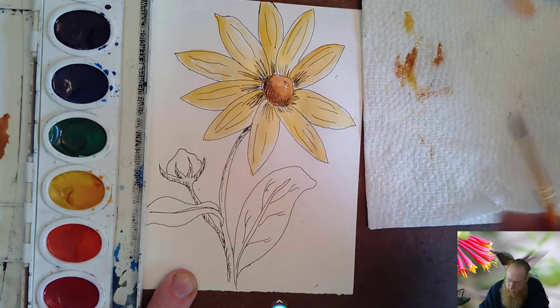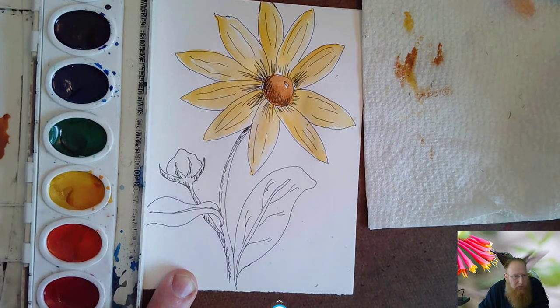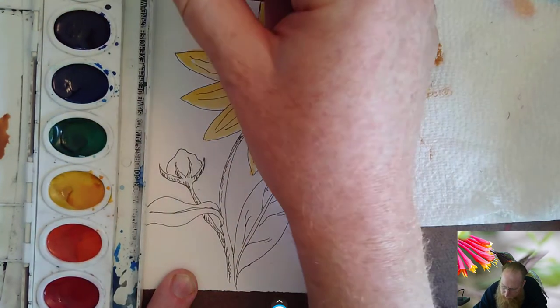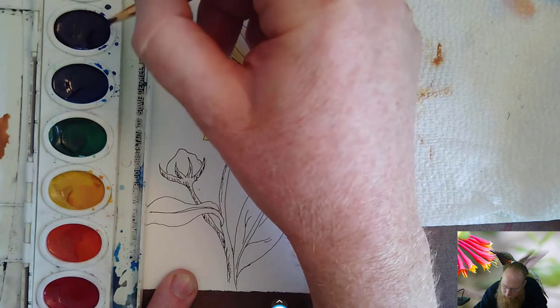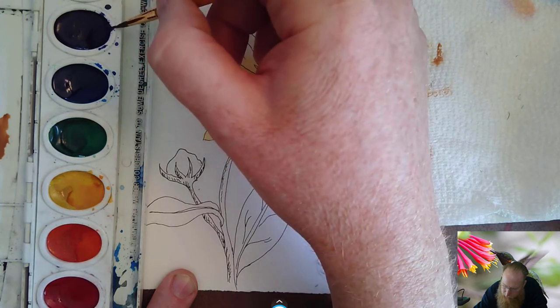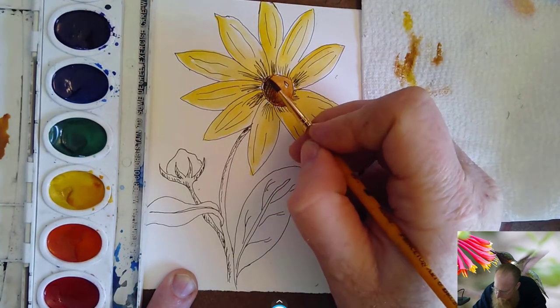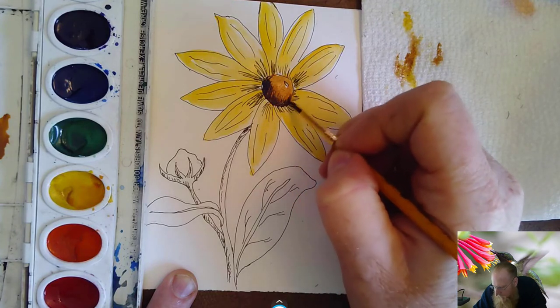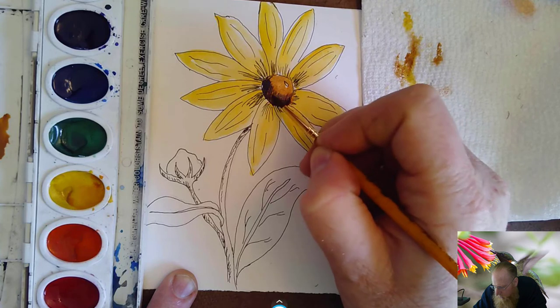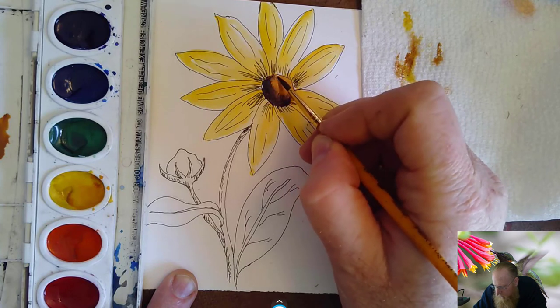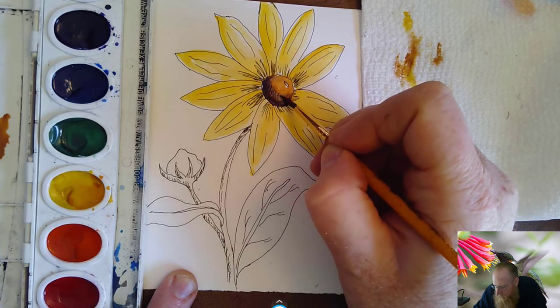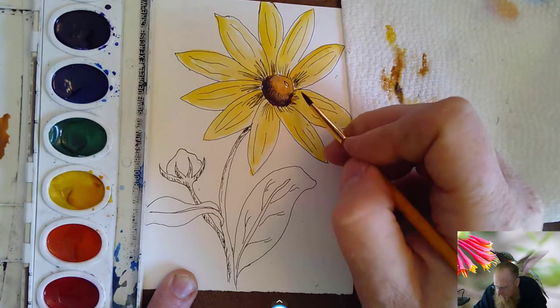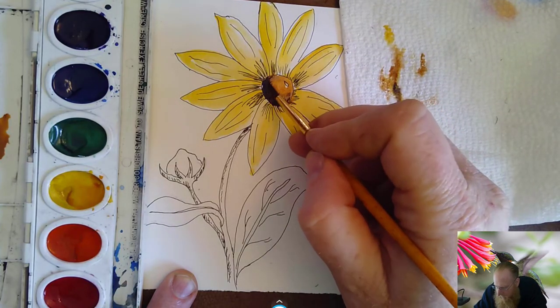Right, and I am going to add a little bit of black here, a little bit of black or a little bit of purple. You know what, I'll use a little bit of purple just where I put these marks. That's going to make it a richer color. And again, if I get too much paint, I can always come back.